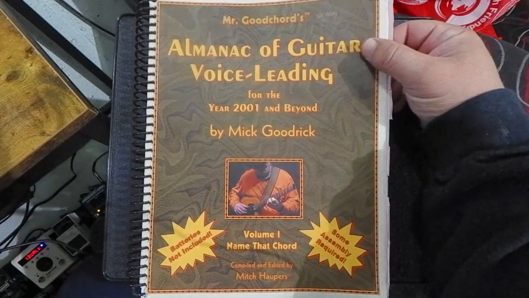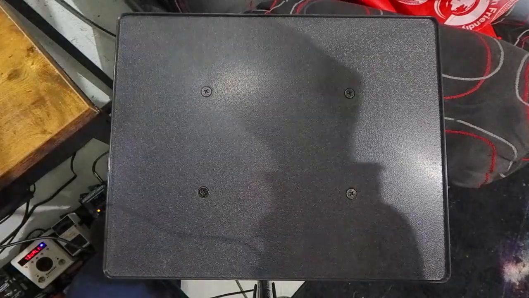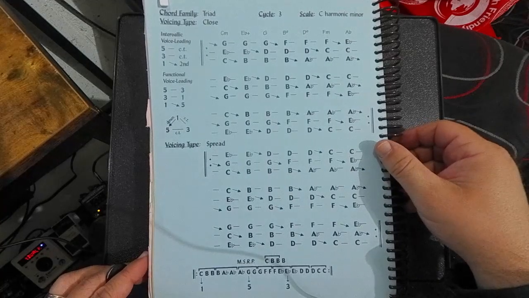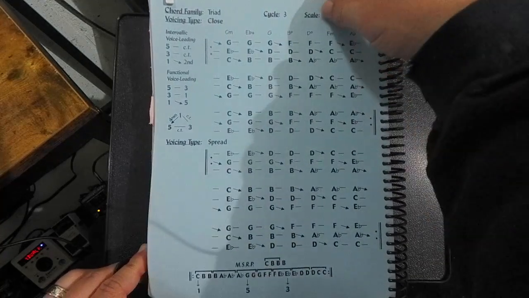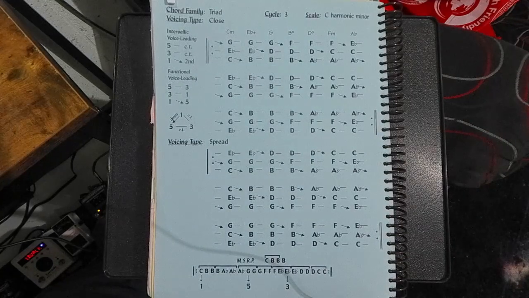Almanac of Guitar Voice Leading, and as you can see, the next page gets into 7th chords. So again, we are finishing off the triad series here in C harmonic minor, cycle 3. If you want to screenshot some things, I will enlarge it so that you can screenshot that better.